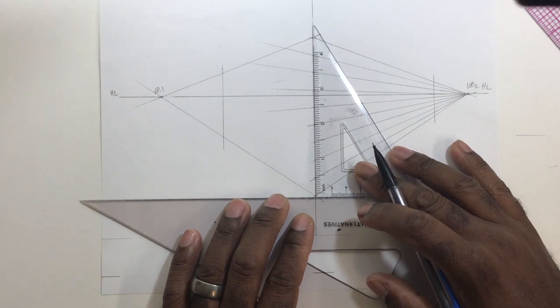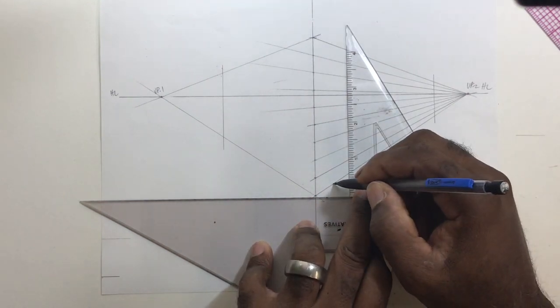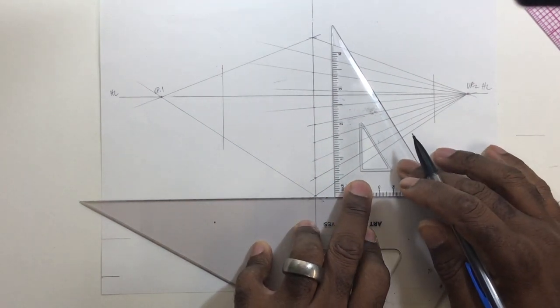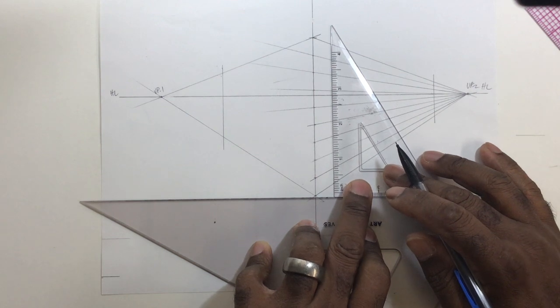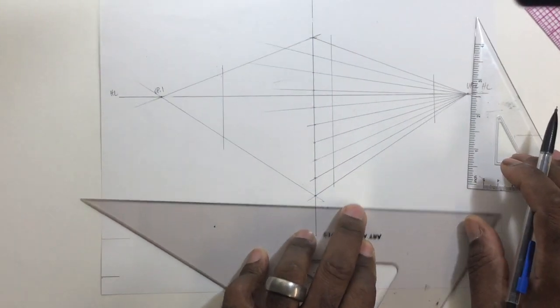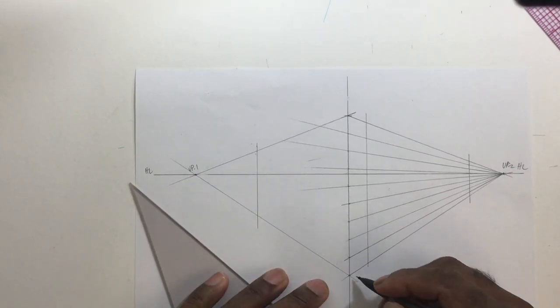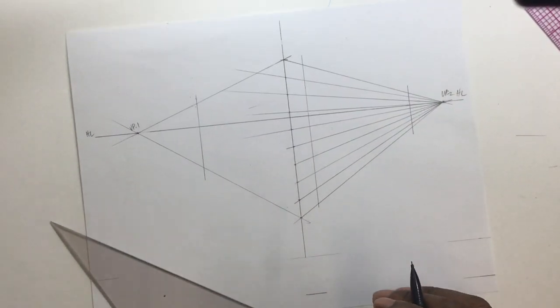Make sure I'm lined up properly with the vertical. I'm going to go with this right here. Strike a vertical line up that way, and then right away we already start to get our points.